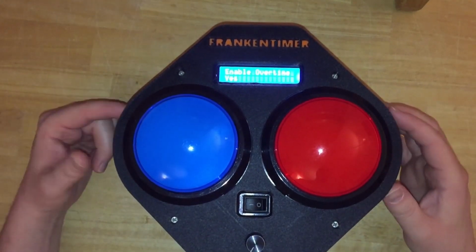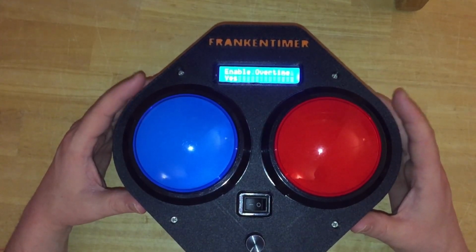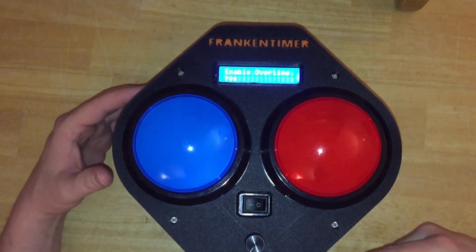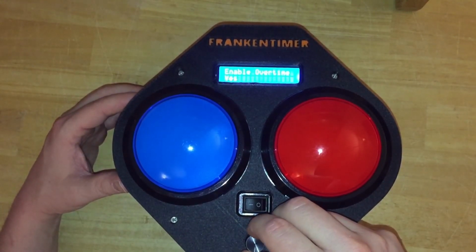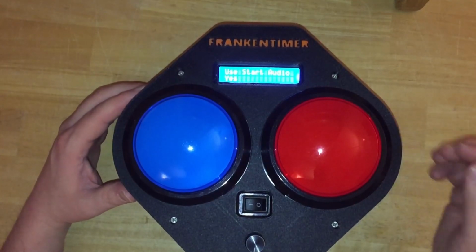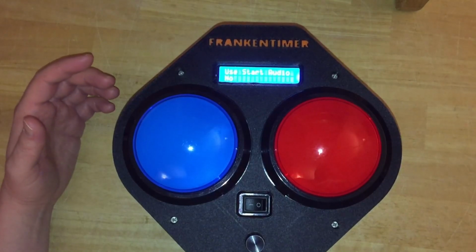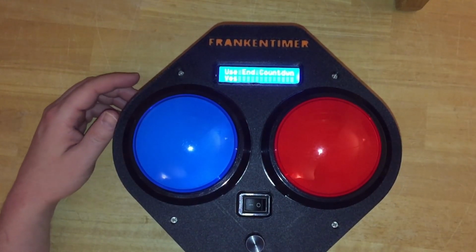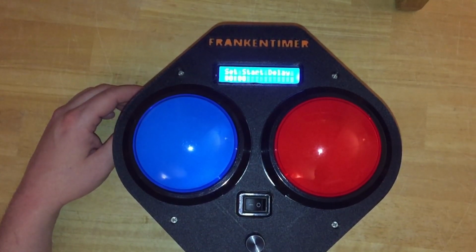Right, oh, and so in like Rogue One, which is pre-programmed, or like Time Reset, which is pre-programmed, those ones automatically have overtime enabled. If you don't want overtime enabled, you can do that through here. So I can turn off overtime. Personally, I think overtime is better to have. Right, it asks if I want to use this audio starter. No, I don't want to do that. Right, do I want to use the end countdown? Sure, I will use the end countdown.